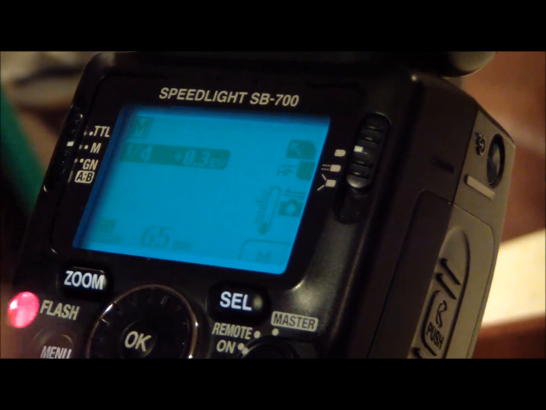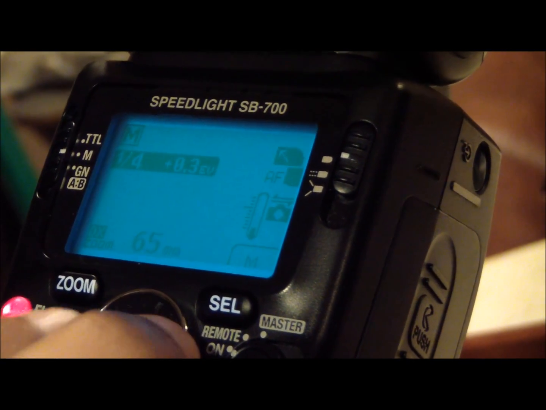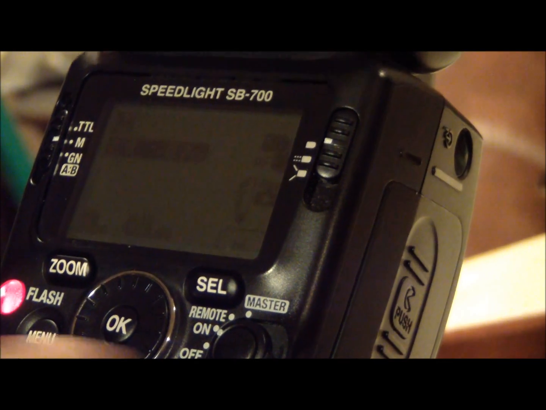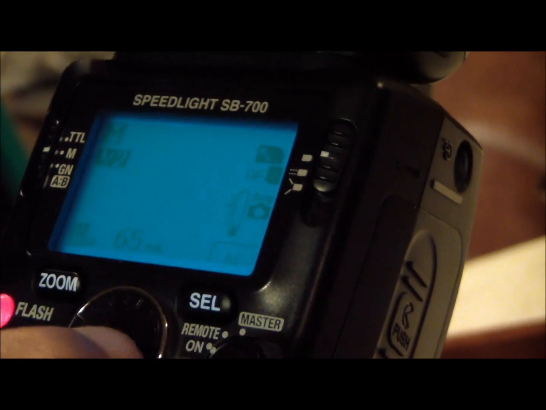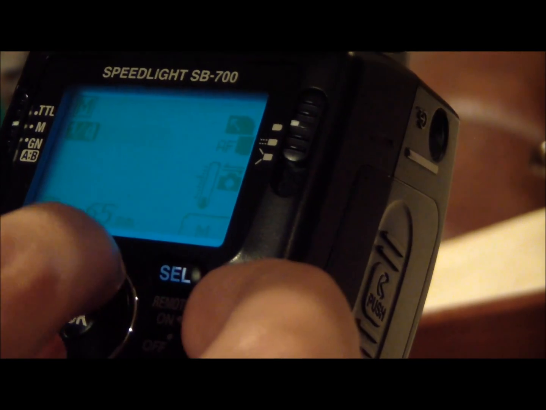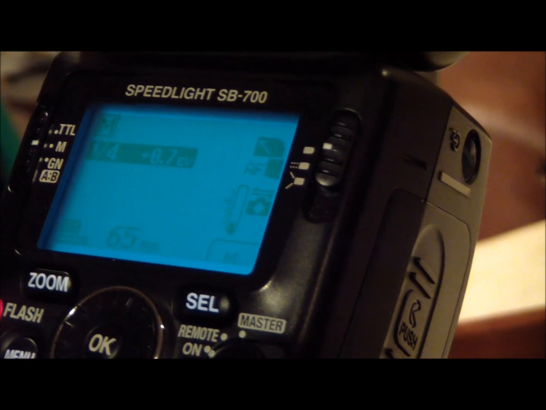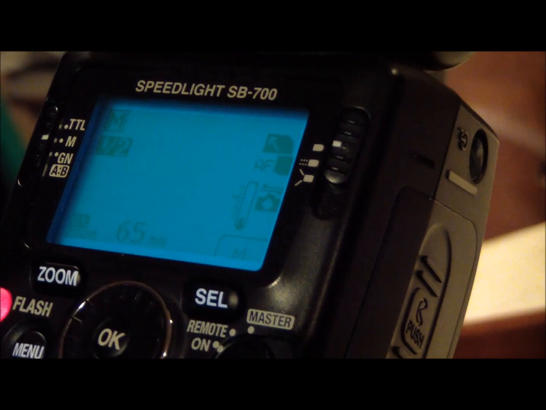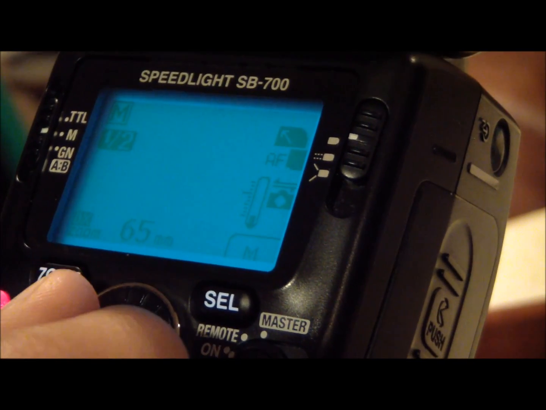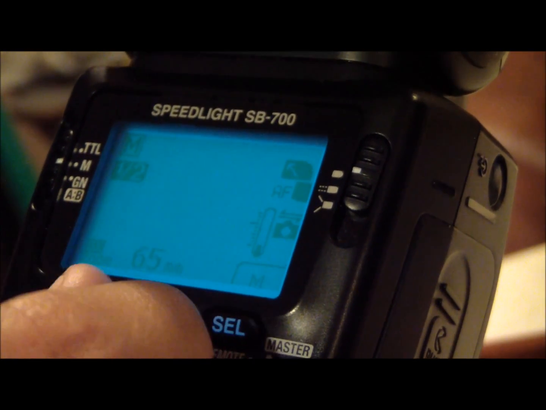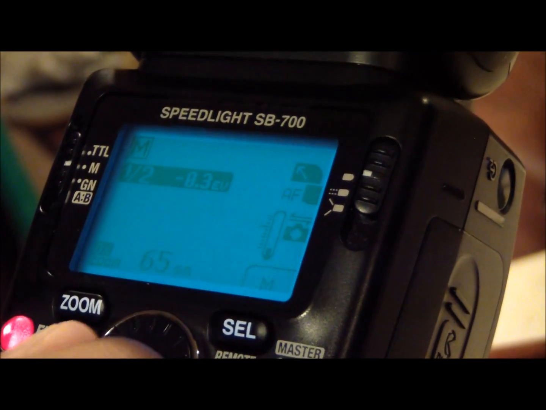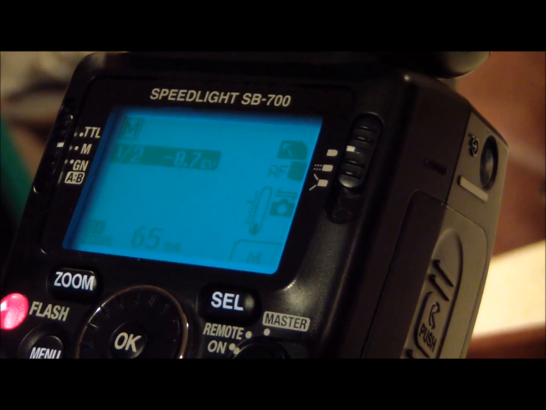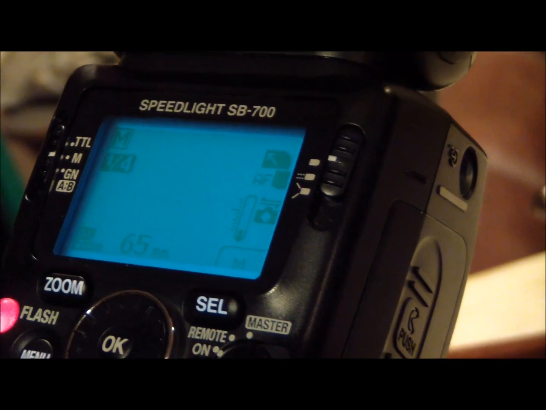So 0.3, and if you think 0.3 is not enough, you can make it 0.7, and you could do the same with half power. If you think half power is too strong for whatever you're photographing, you can reduce the power down just a little, by 1/3 stop, 2/3, 1 full stop.